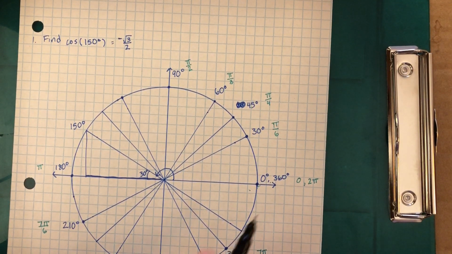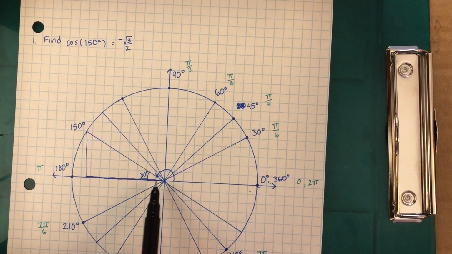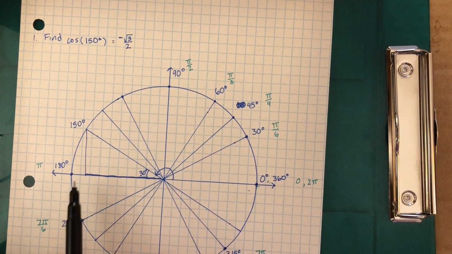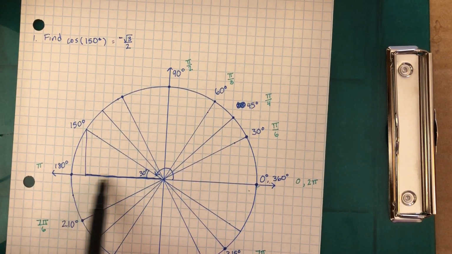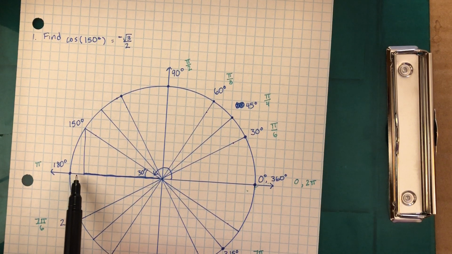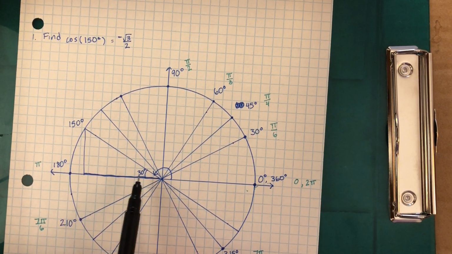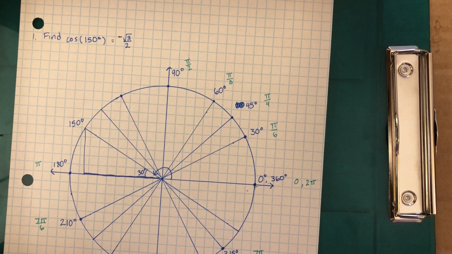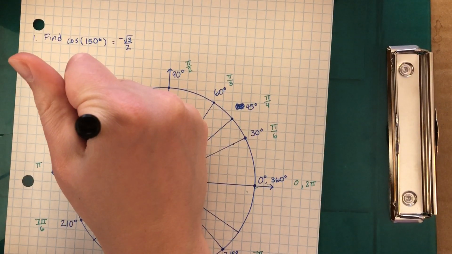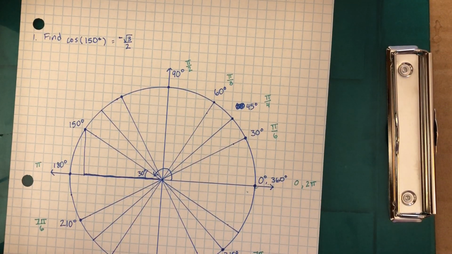So I'm kind of using the unit circle as a picture in combination with knowing my special right triangles to figure out, okay, when I have this 30, 60, 90, this longer non-hypotenuse side is square root 3 over 2, and then I can tell that I should be negative because I'm here on the negative x side. Okay, so why don't I label this point with its x and y coordinate?